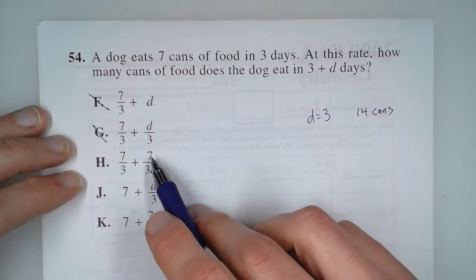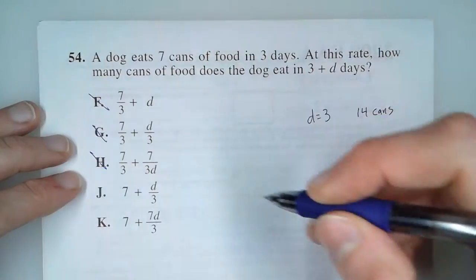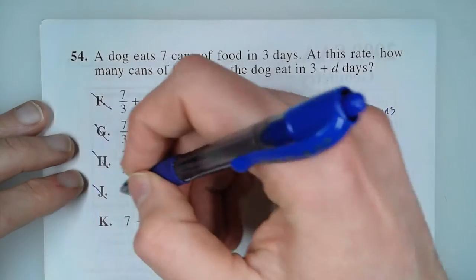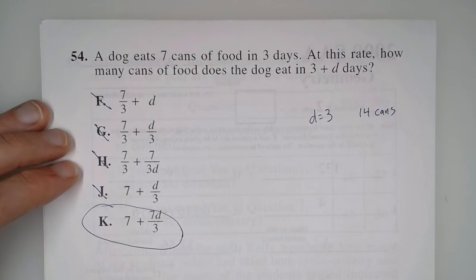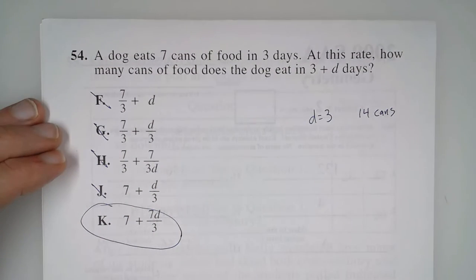7/3 plus 7/3 over D? Well, that's 7 over 9. That doesn't add to 14. 7 plus 3 over 3, that's going to be 8. That doesn't work. So what we're left with is this. If I plug in 3, the 3's cancel, and we're left with 7 plus 7.